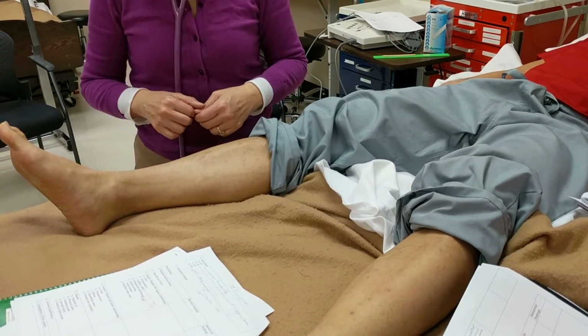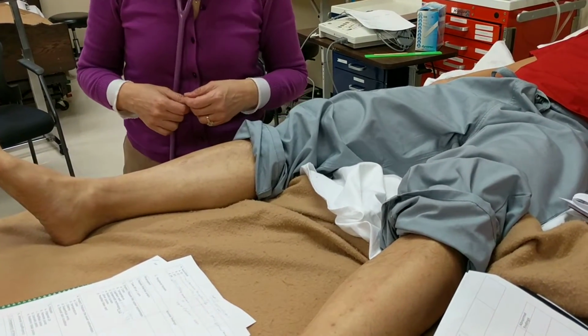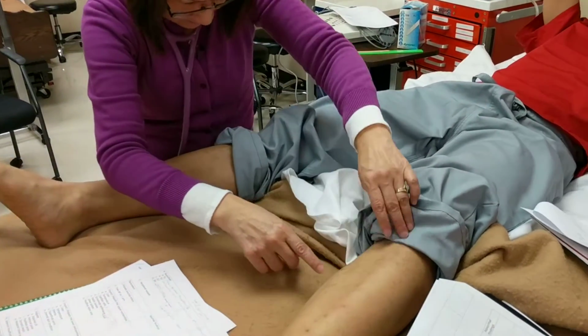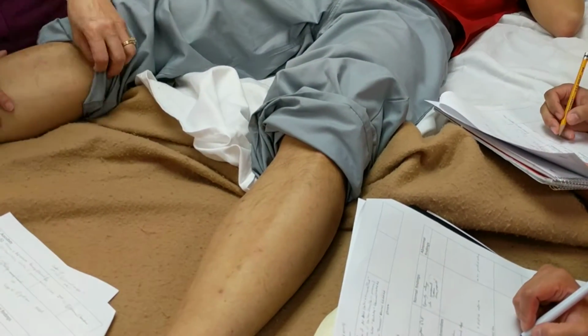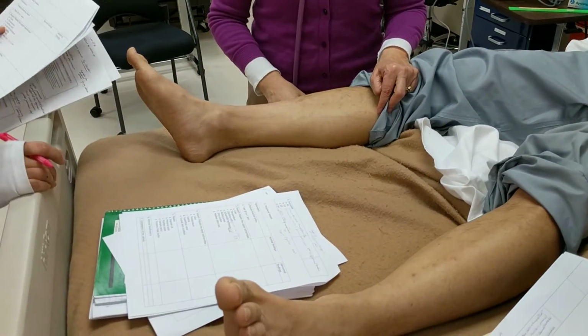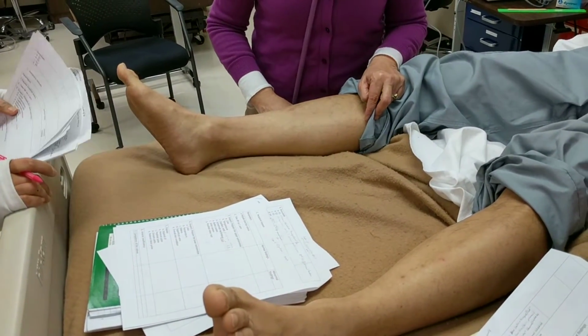And then we assess the superficial veins. So you're able to see the superficial veins, okay? No varicosities. And then we assess the overall skin condition.